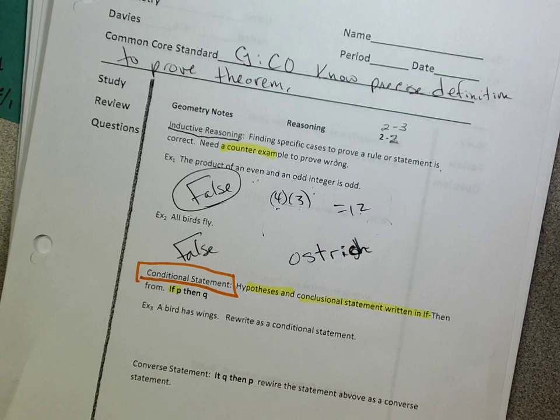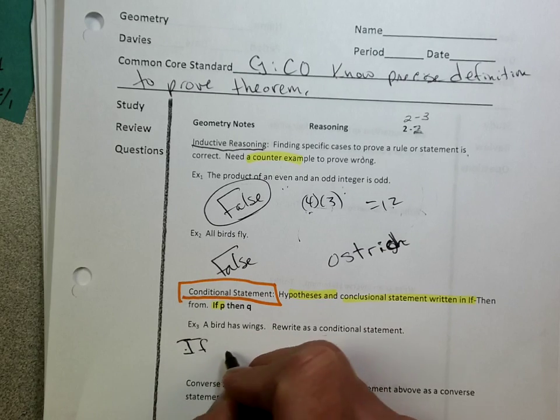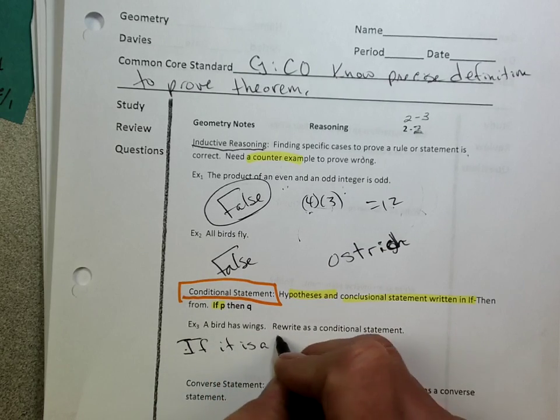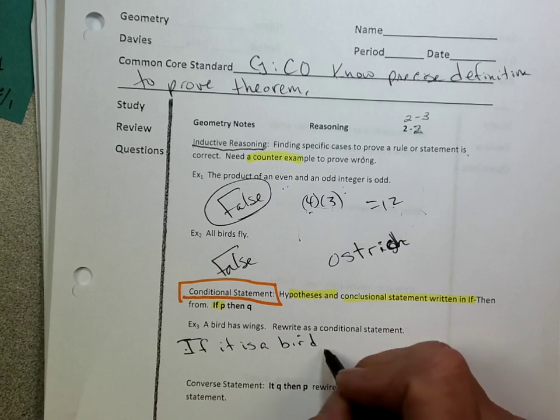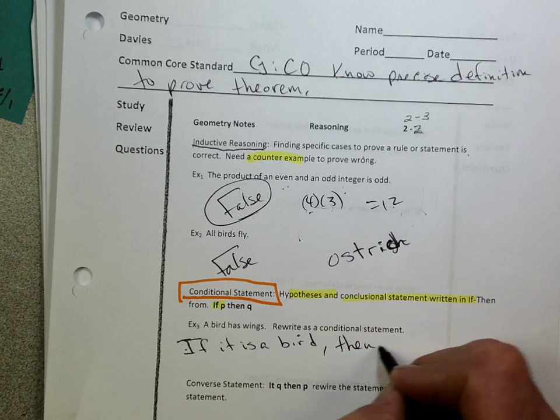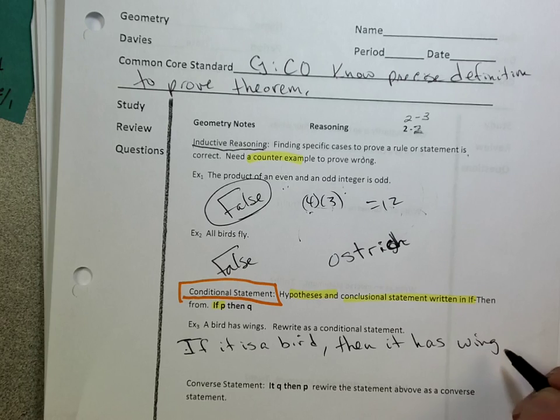A bird has wings. So let's rewrite this. Instead of bird has wings, let's say if an animal is a bird, then it has wings. Okay, we'll just write it as an if-then. It doesn't have to be perfect, but you have to get the right gist of it. If we want to be more exact, we say if an animal is a bird, then it has wings. All right, I would agree with that. That's probably a true statement. You guys agree with that one?